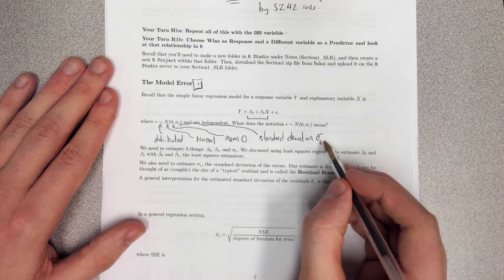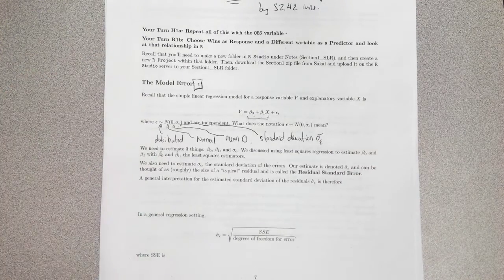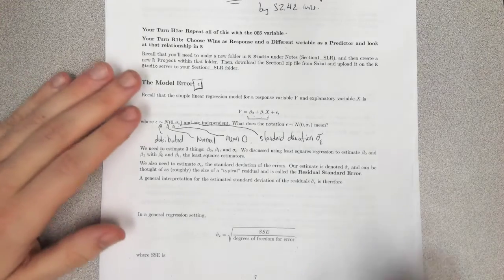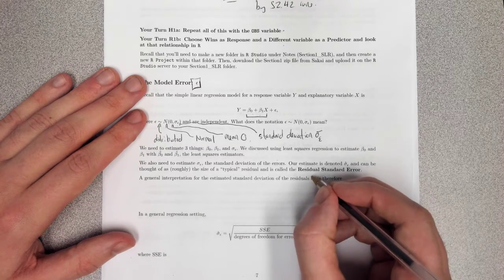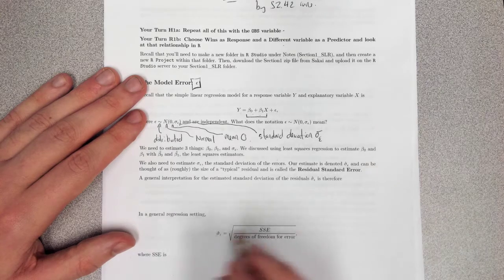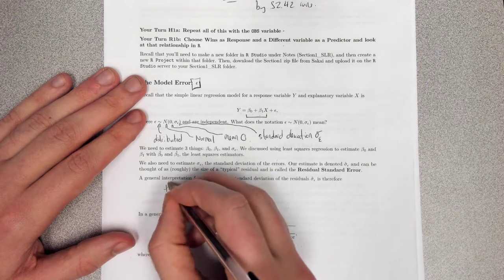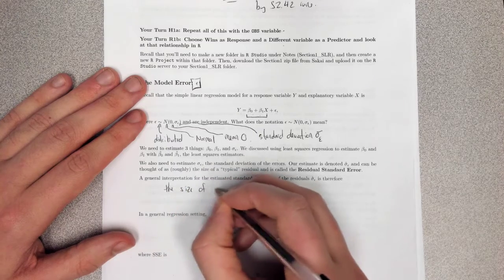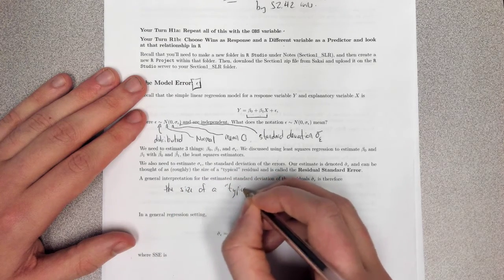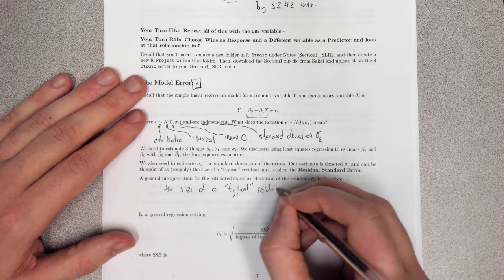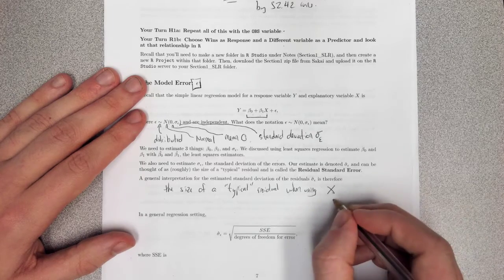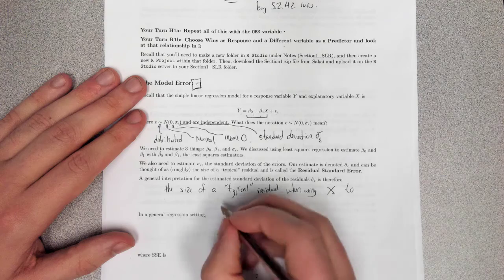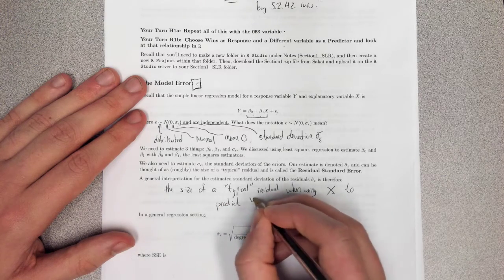And so this sigma sub epsilon is roughly thought of as the size of a typical residual. And so the general interpretation for the estimated standard deviation of the residuals, which just has a little hat on it, is something like the size of a typical residual when using x to predict y, and so that's going to change depending on the context of your problem.